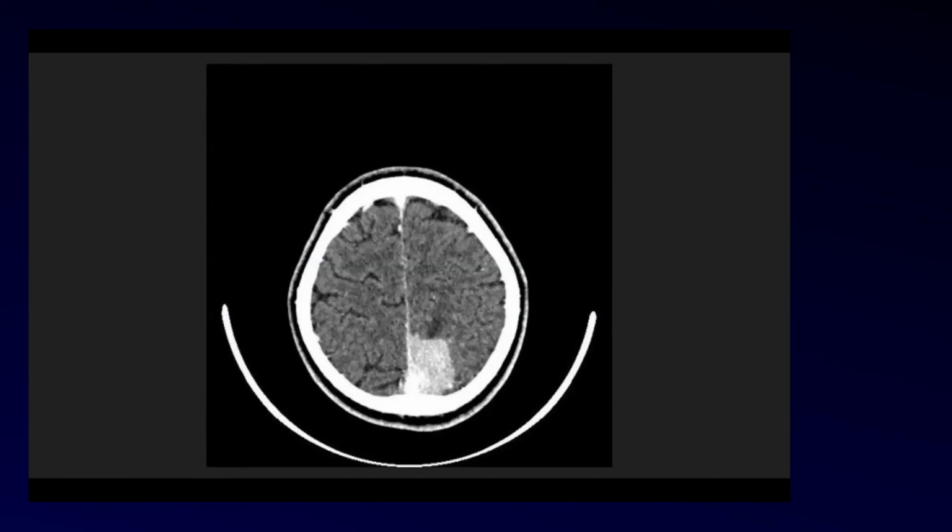This is the CT, and you can see the hyperdense lesion well described, abutting the midline. There is some involvement of sinus as well, but we can't be sure how much of it.